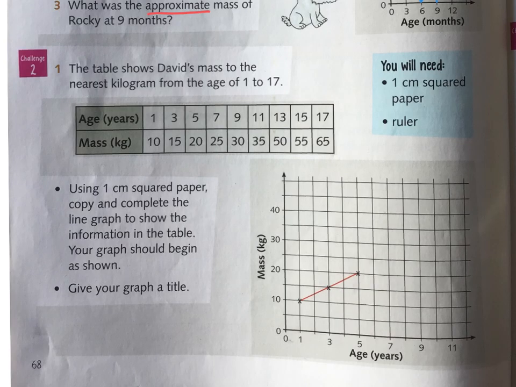Challenge 2 says the table shows David's mass to the nearest kilogram from the age of 1 to 17. It says you will need 1 centimetre squared paper, which you already have because you have your maths class workbook at home, and a ruler. Very important to use a ruler when you're ruling out graphs and information so that you're nice and accurate. It's not useful unless it's accurate.